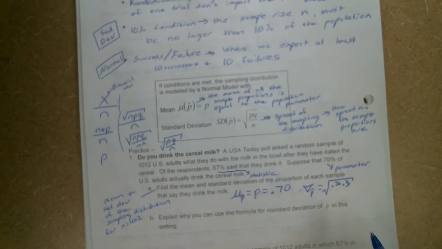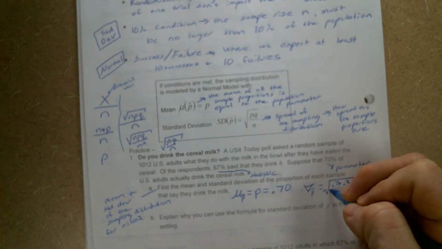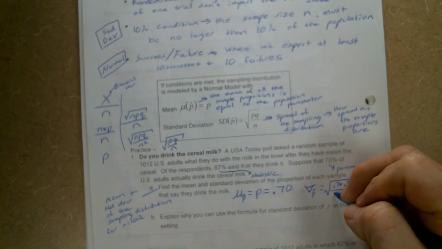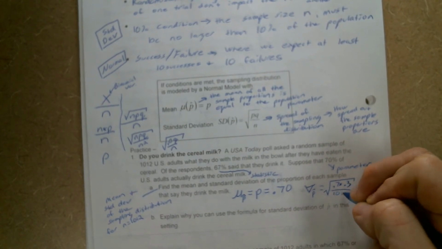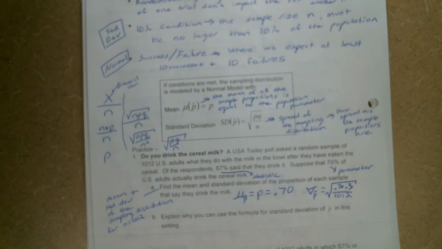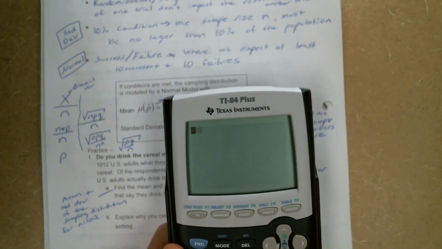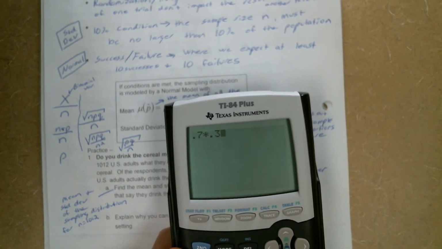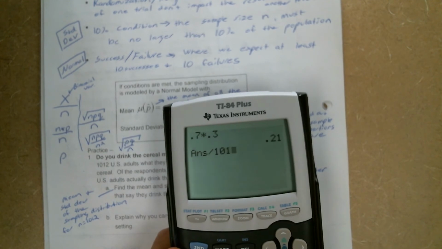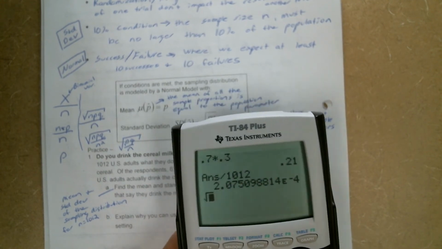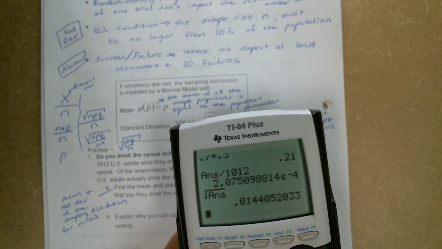So we're using the population parameter values, p and q, so 0.7, 0.3, over the sample size, which in this case was 1,012. Let's just put that in the calculator. 0.7 times 0.3 divided by 1,012. Take the square root of that. We've got 0.0144.